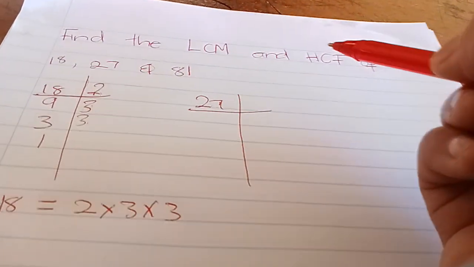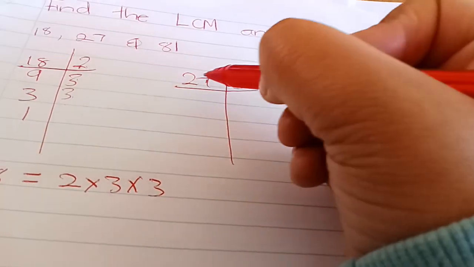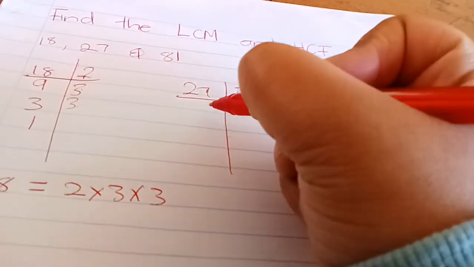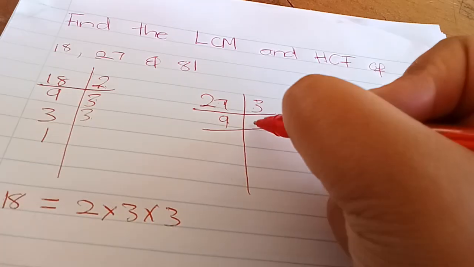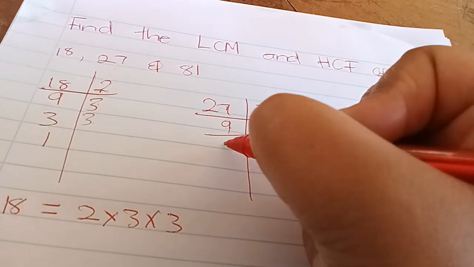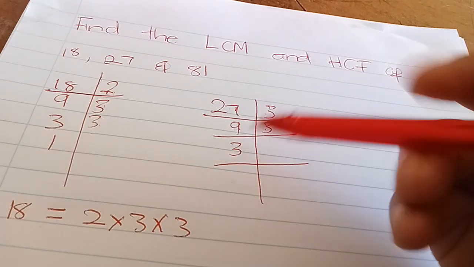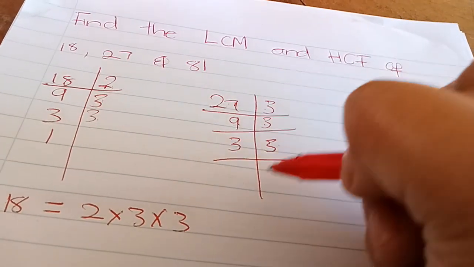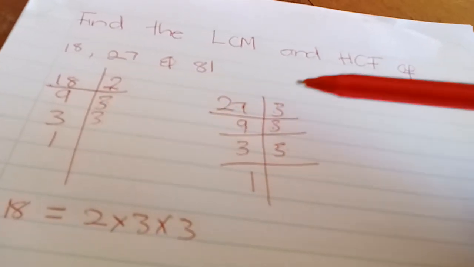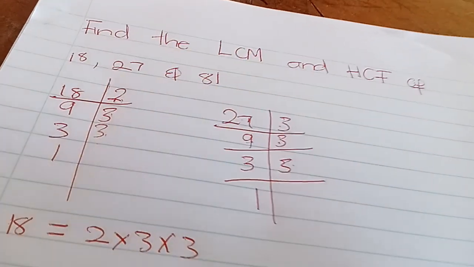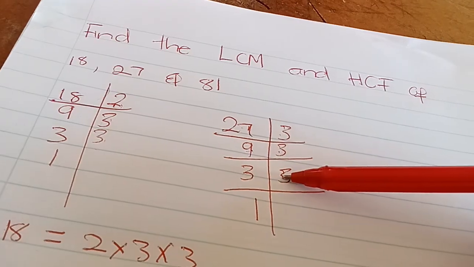We say the smallest prime number divisible into 27 is 3. 27 divided by 3, the answer is 9. The smallest prime number divisible into 9 is 3. 9 divided by 3, the answer is 3. The smallest prime number divisible into 3 is 3. 3 divided by 3, the answer is 1. So we have factorized 27. To be more specific, we have prime factorized 27. These are the prime factors of 27.